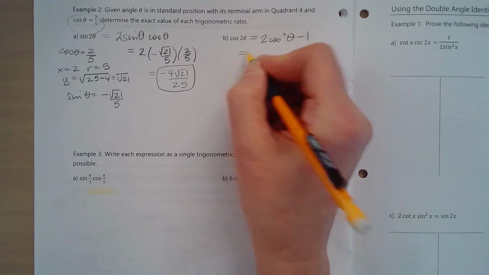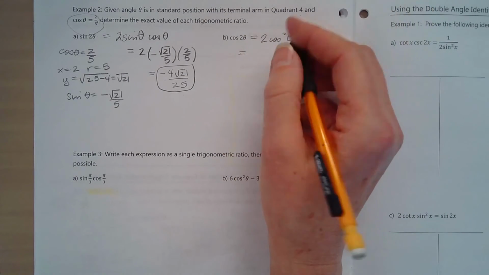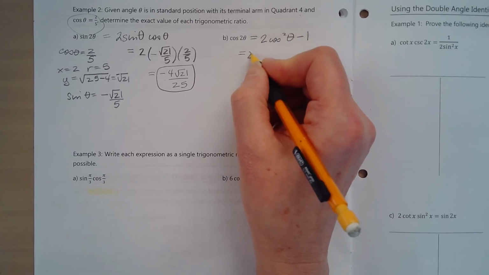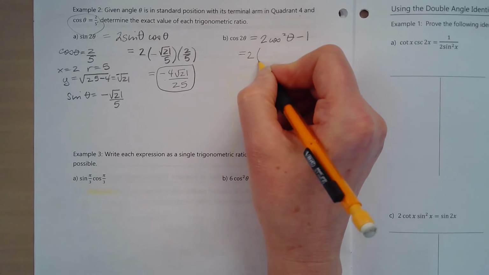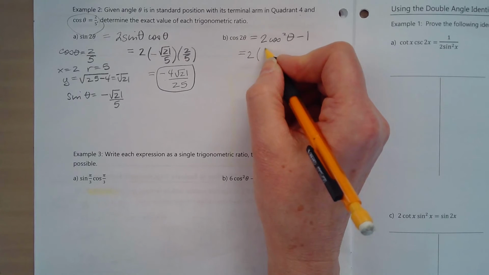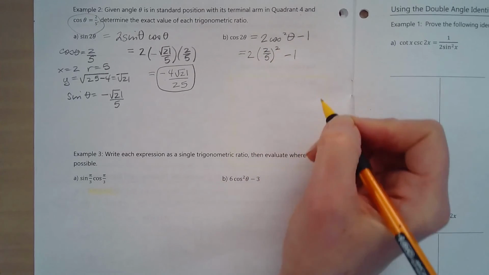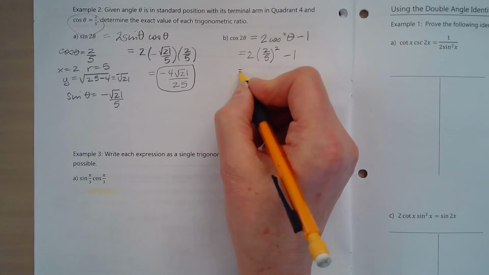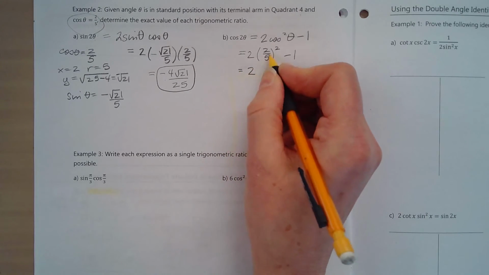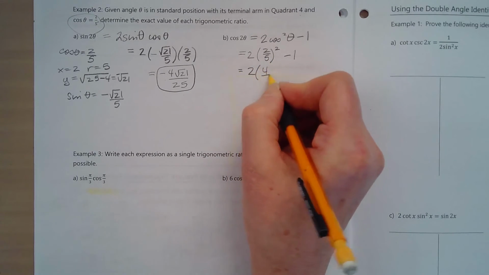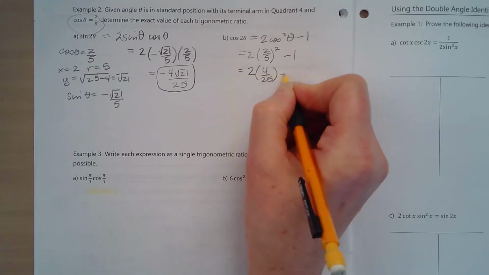But if you wanted to use number 1, Eileen and John, you use number 1, and we should all get the same answer. So I have 2 times, now cos of theta was 2/5, so I'm going to take that 2/5 and square it. Subtract 1. Remember, in BEDMAS, exponents come first, so this becomes 4/25. Then I multiply by 2.